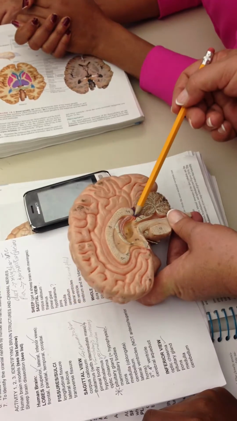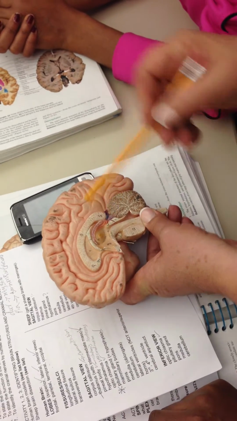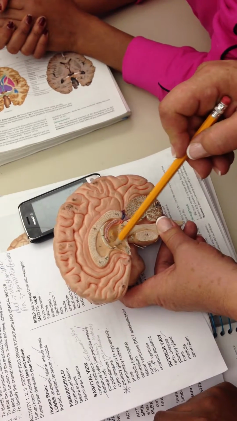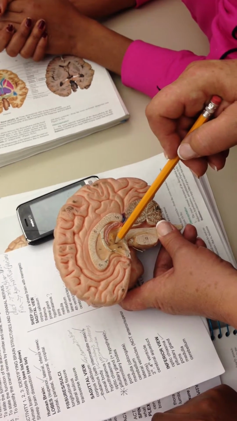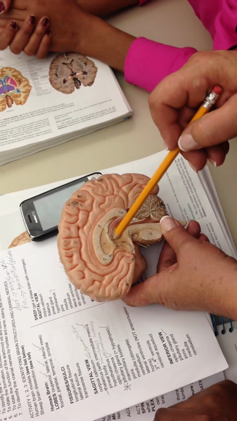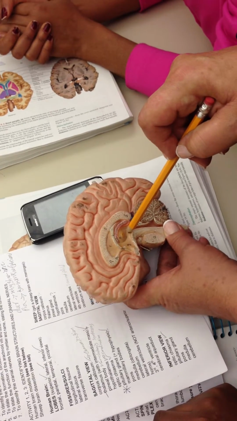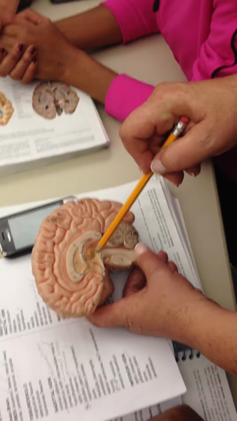And here we have the projection of the thalamus and intermediate mass. Here we have hypothalamus, projection of it, not the hypothalamus itself. But if you have a pointer in this area and the question is about the space, that would be third ventricle.